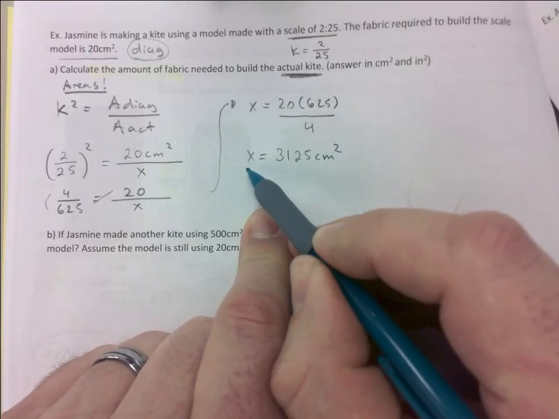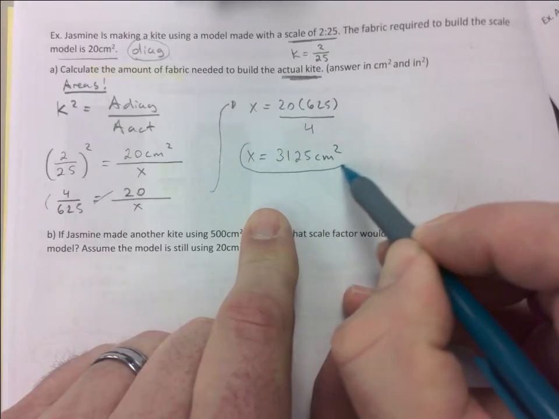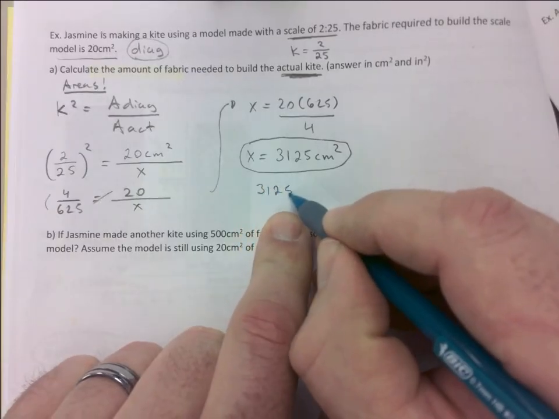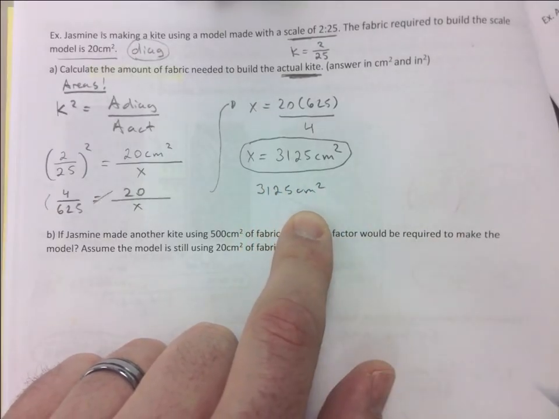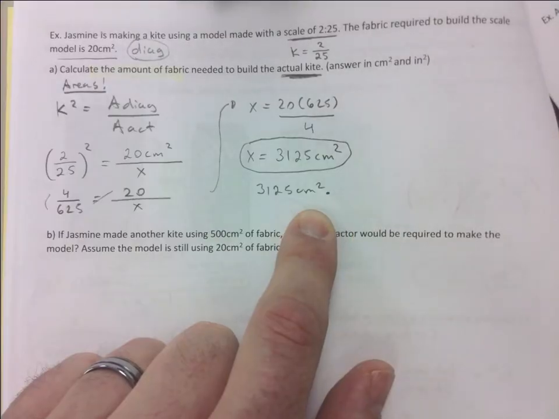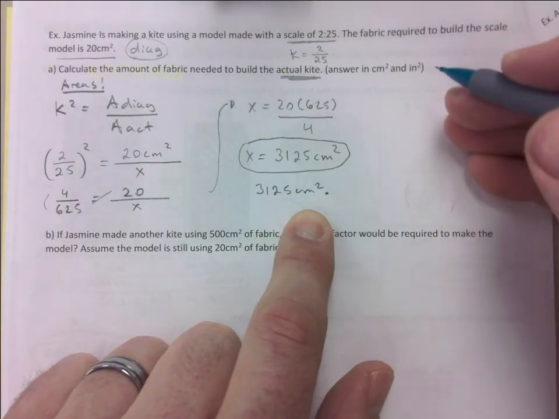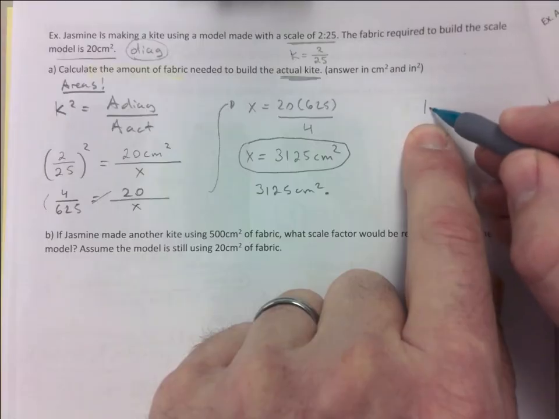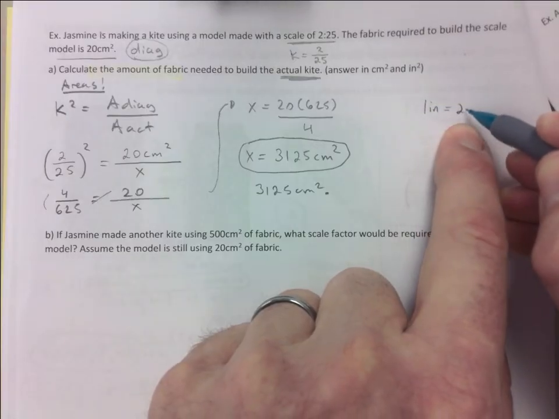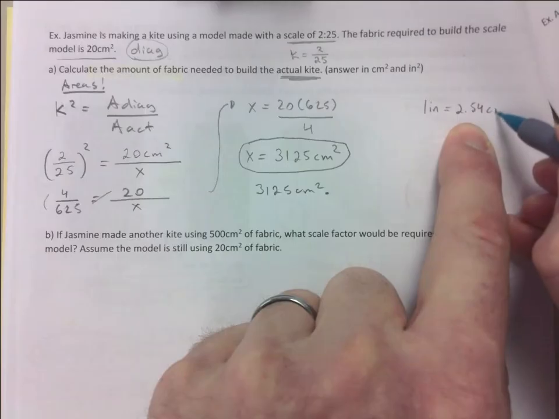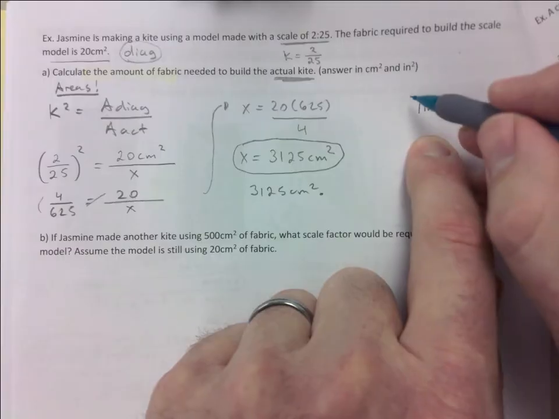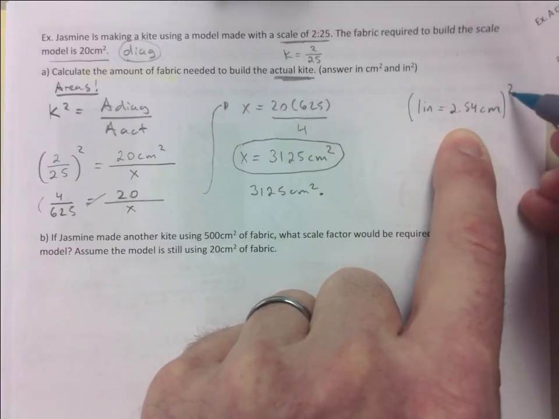Okay, so technically you can circle this, but we want to convert that. This is for grade 12. I'm doing this because it's grade 12 applied. So you want squared inches. You know that 1 inch has 2.54 centimeters. So what I do is I square the whole thing.